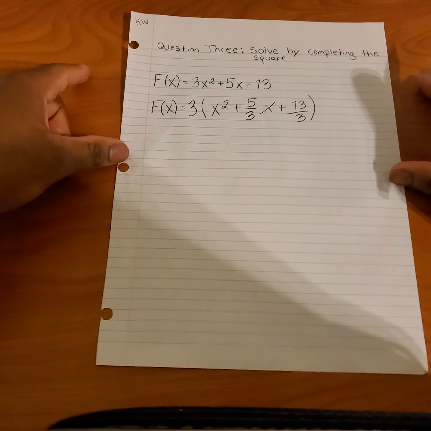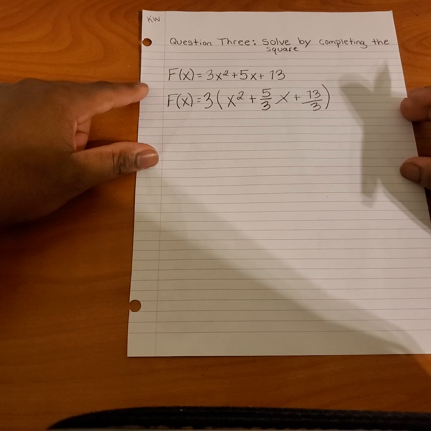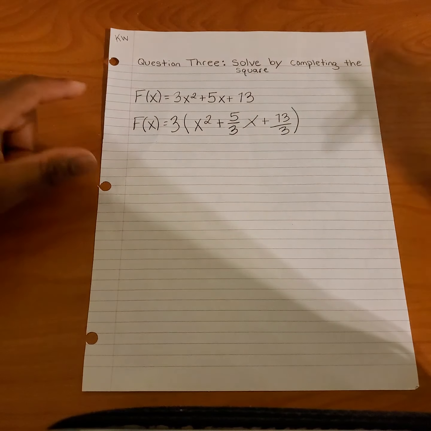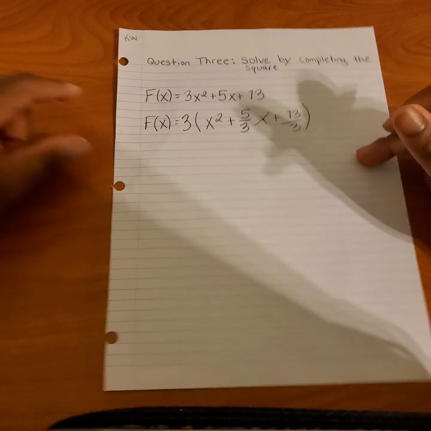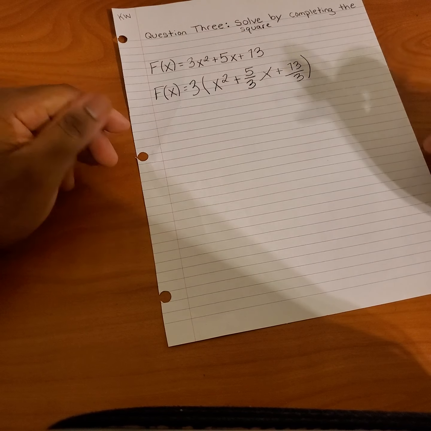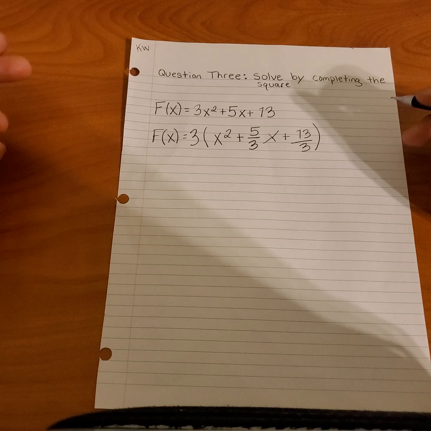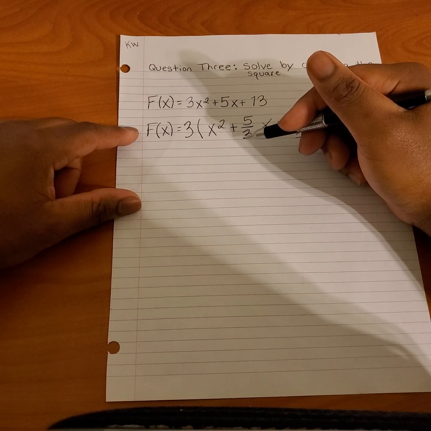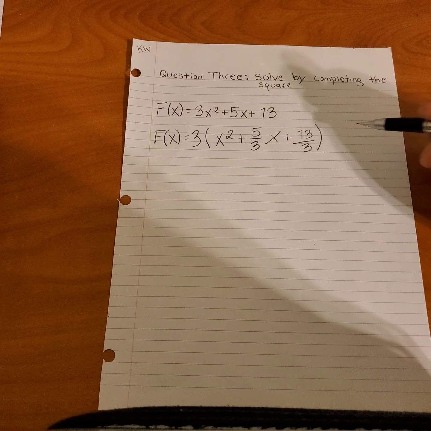If you were to multiply the 3 back out, you get the original equation. So we're still doing mathematically accurate stuff. Next, whenever you're completing the square, you're actually trying to make a perfect square with these first two terms. The way you do that is you take this number, the 5/3, and divide it by 2. Then it would be x plus or minus, depending on this sign. Ours would be plus in this example. It would be x plus this number over 2, squared, minus this number squared, plus 13 over 3. And that's because we actually need to balance out the equation.